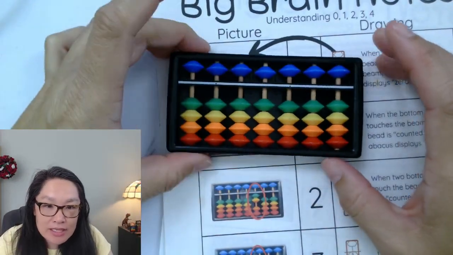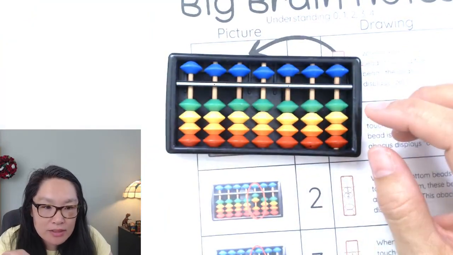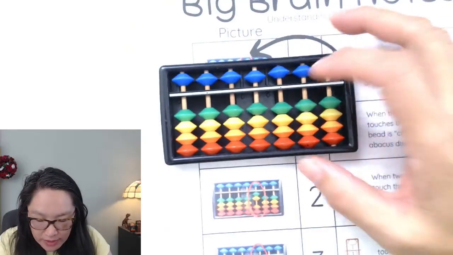Today we're going to be talking about the abacus. This is what the abacus is. It is a counting tool. Do you know what an abacus is? Have you ever seen an abacus? So what we're going to do is we're going to read the abacus.